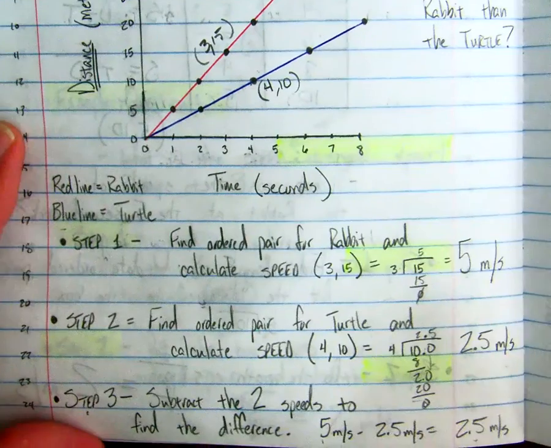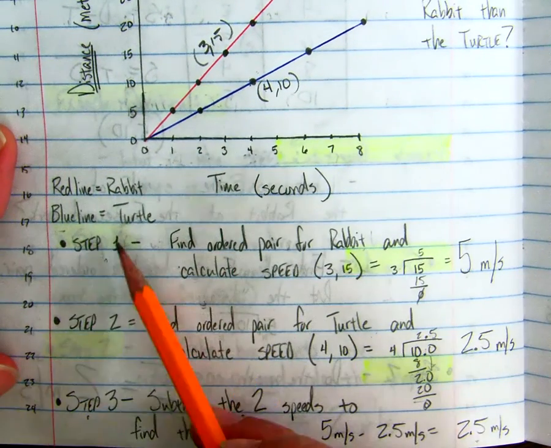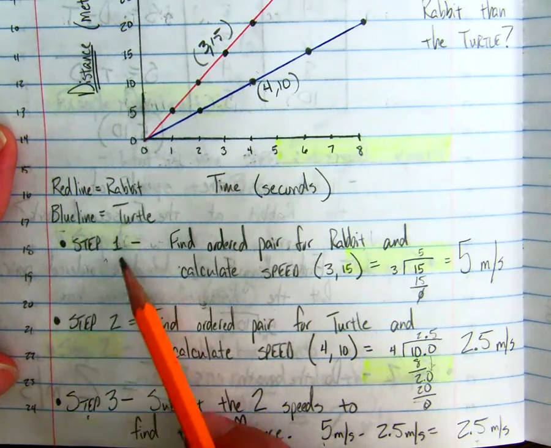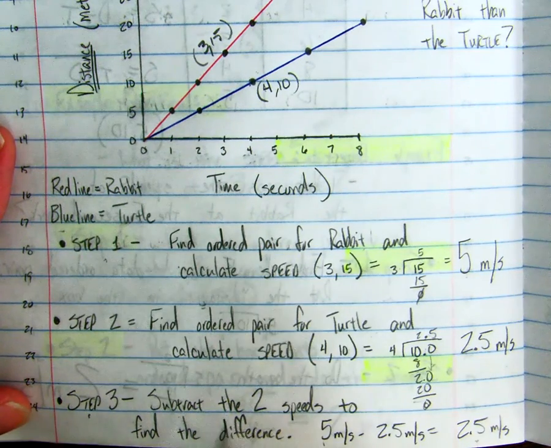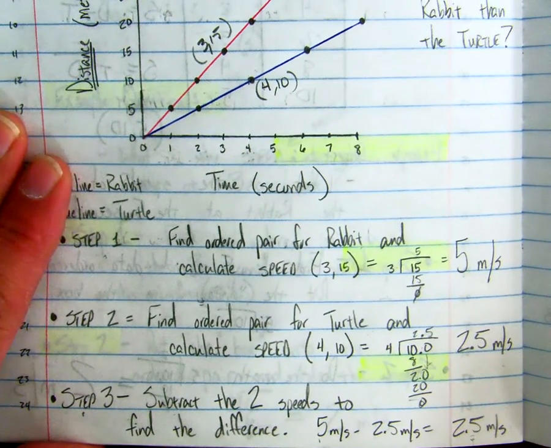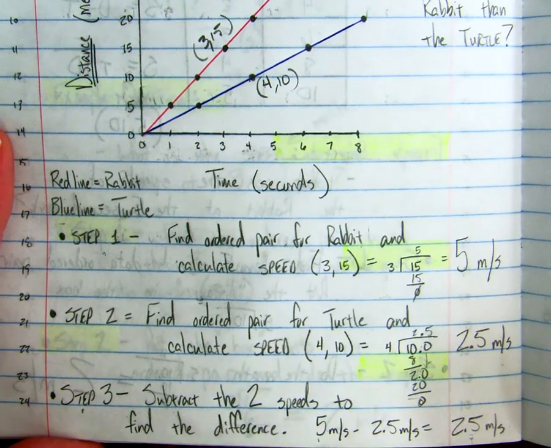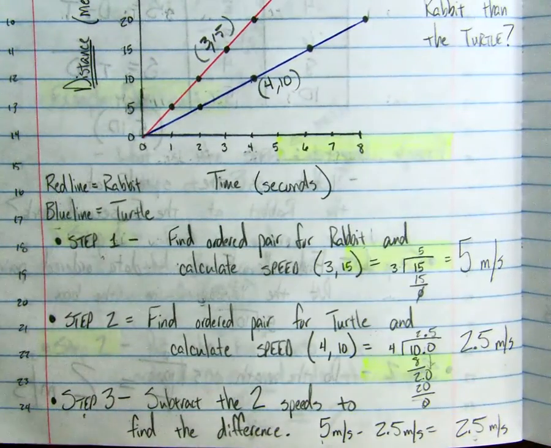So, a lot of work to accomplish one of these questions. Don't forget all 3 steps. Step 1 is find our rabbit speed. Step 2 is find our turtle speed. Step 3 is subtract those two to find the difference. All right, that's the end of the notes part of lesson 24.